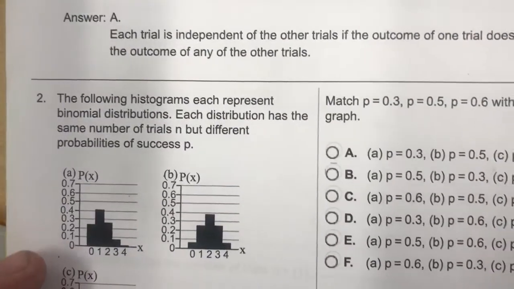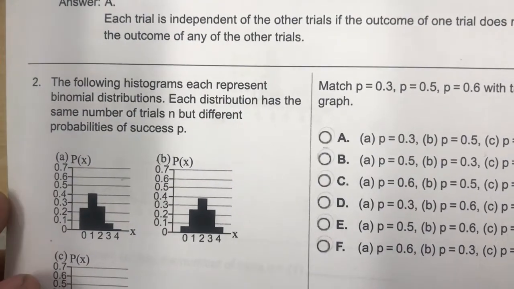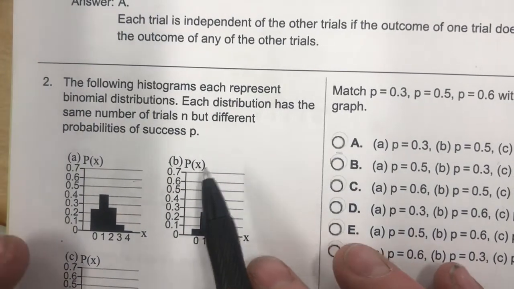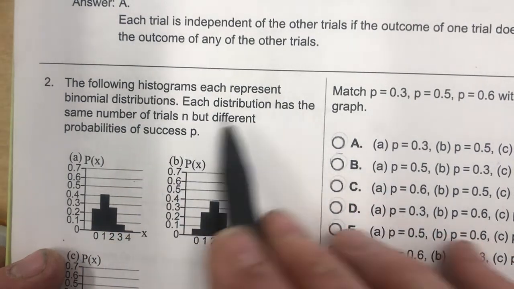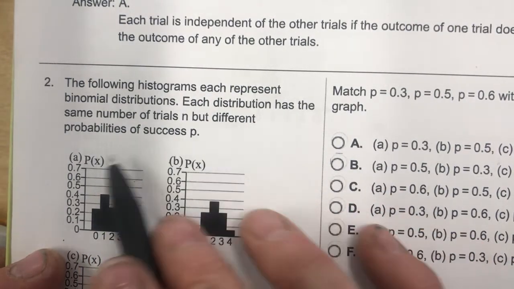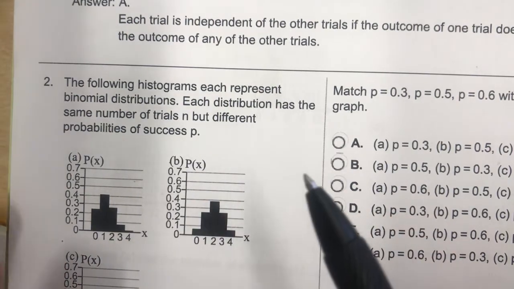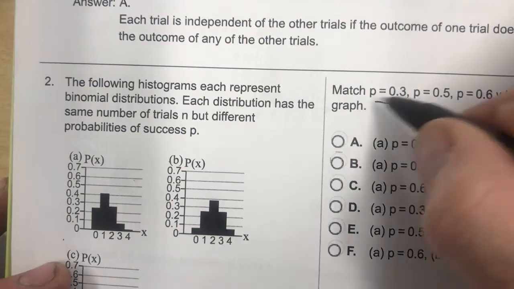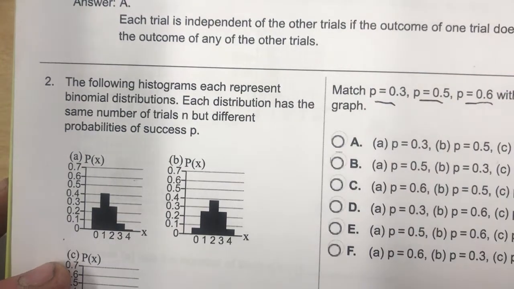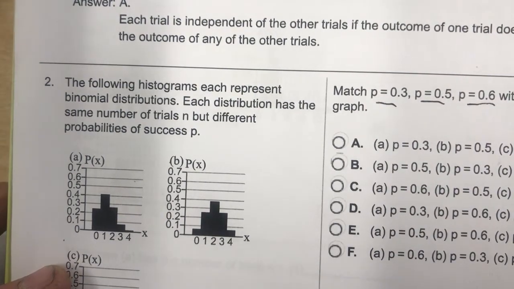Okay, number 2 here. All right, the following histograms each represent binomial distributions. Each distribution has the same number of trials n, but different probabilities of success, p. Okay, it says over here, match p equals 0.3, 0.5, and 0.6 with the correct graph.